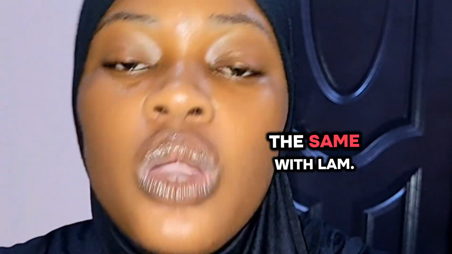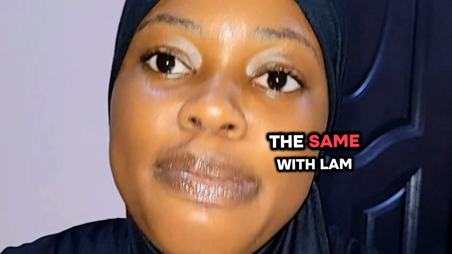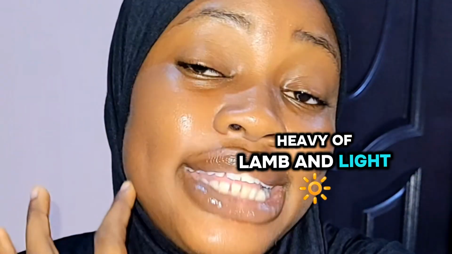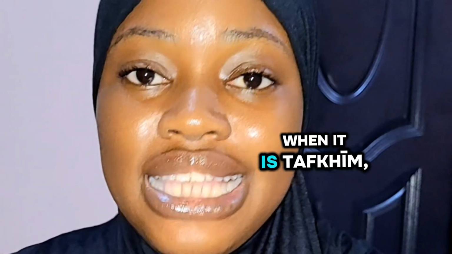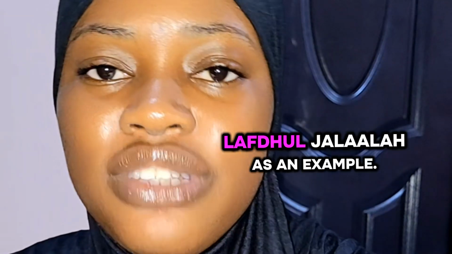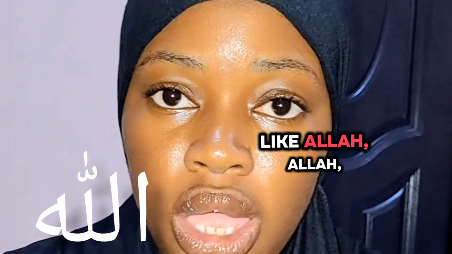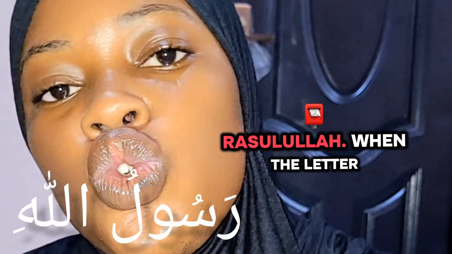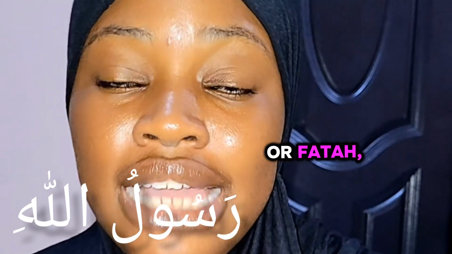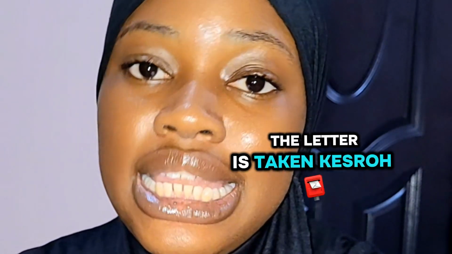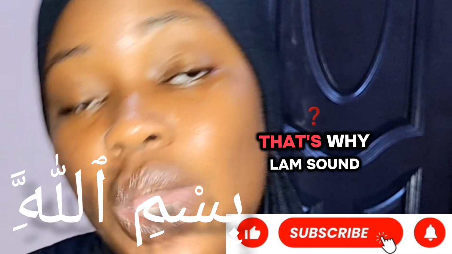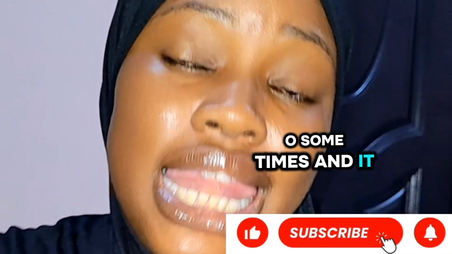Kesra. The same with lam. Now, how do you differentiate heavy of lam and light of lam? When it is heavy, when it is tafkhīm, it sounds "la" with an o sound. When it is tarqīq, it sounds "la" light. We can use the lam in Allah as an example, like Allah, Rasulullah. When the letter before the lam takes dhamma or fatha, it becomes tafkhīm. When the letter is taking kesra, it becomes tarqīq, like Bismillah. That's why lam sounds heavy sometimes and light sometimes.